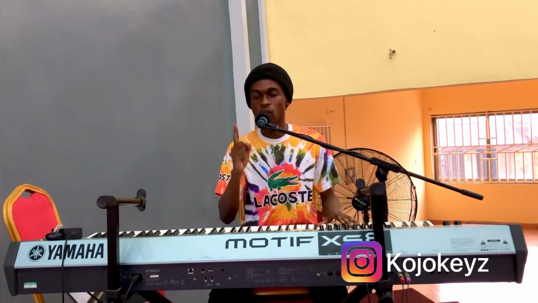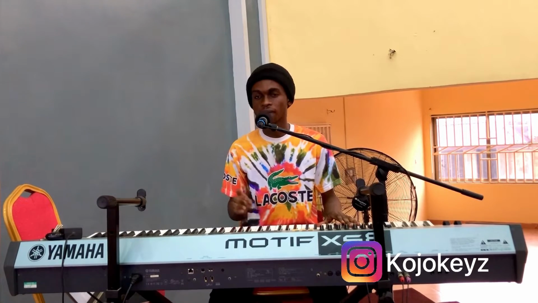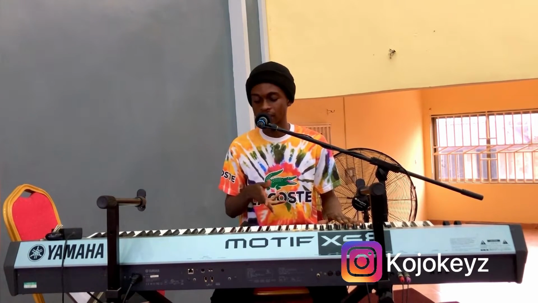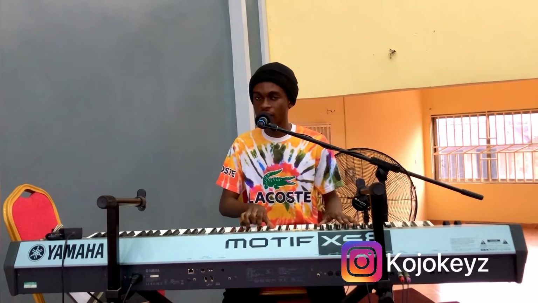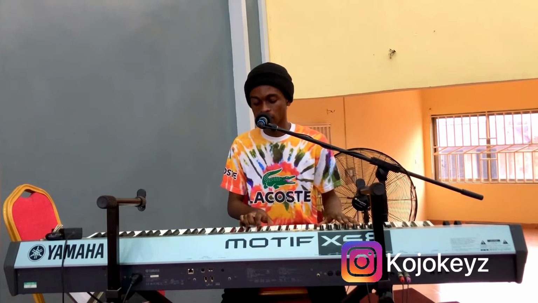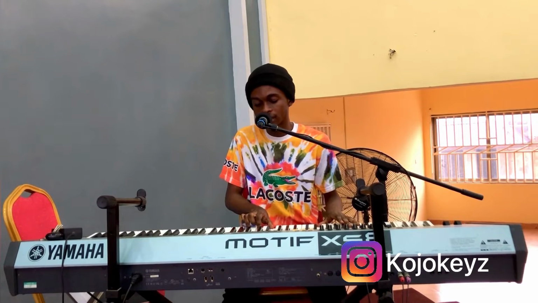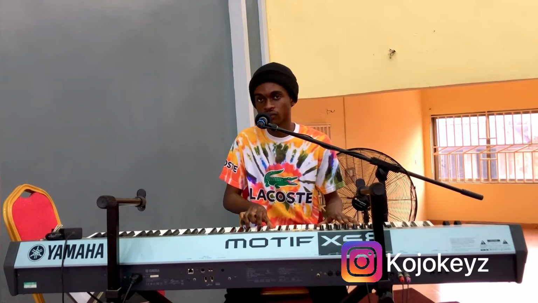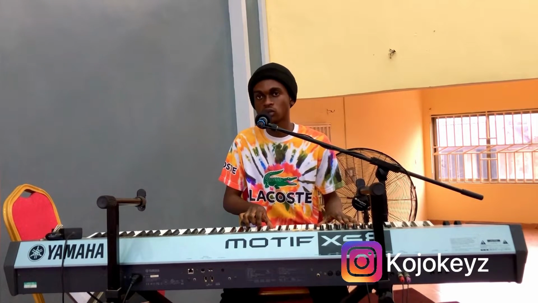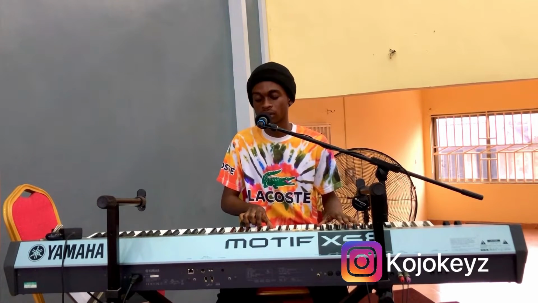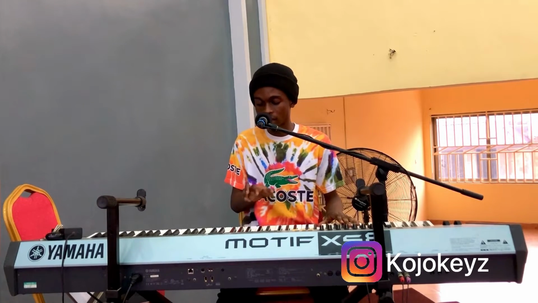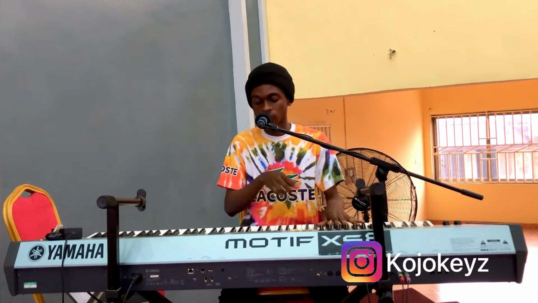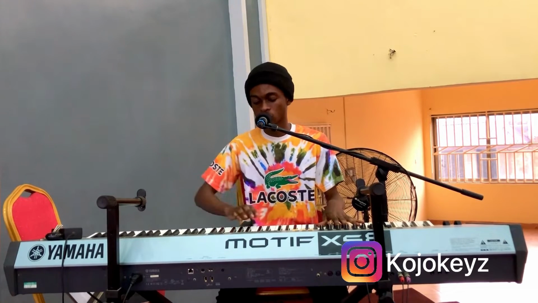First of all, the first step is to find the scale degree or the number system. I'm in the key of C, so C is 1, E is 3, G is 5. Then if I'm to transpose to the key of C sharp, with the same number system idea, I'll first of all find the number system of C sharp. So let's go.